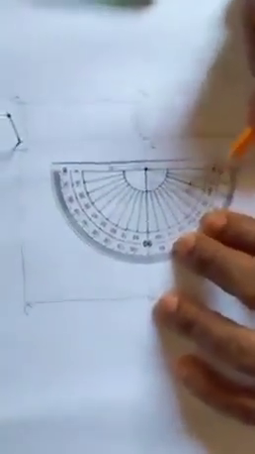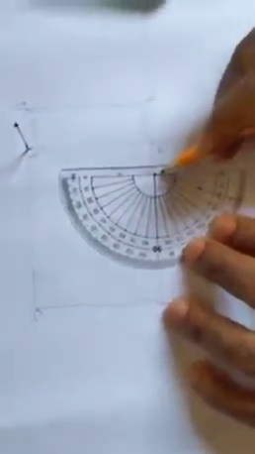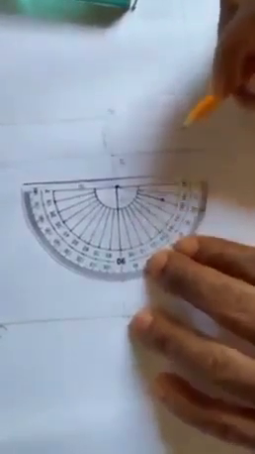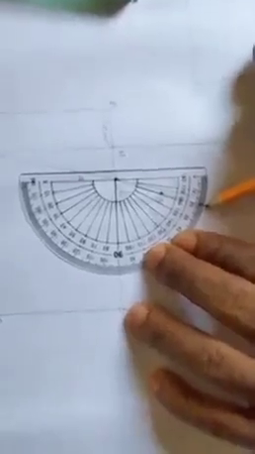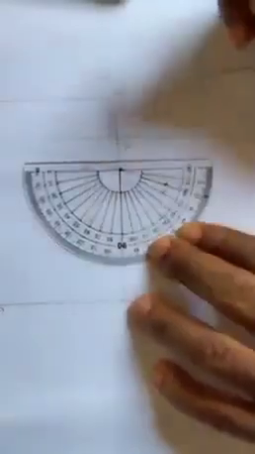So the emergent ray. 90 minus 20 is 70. 71.5 in the middle. So the angle here is 71.5 degrees.